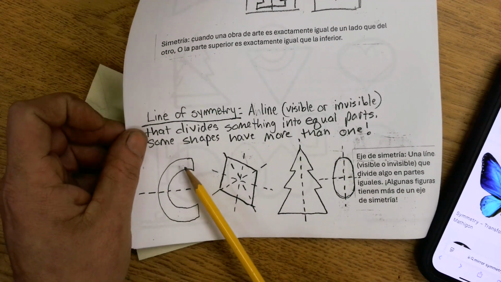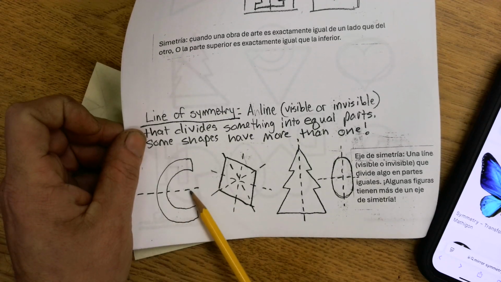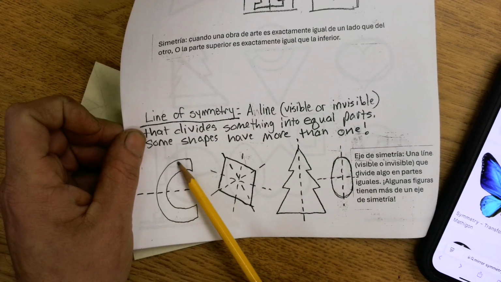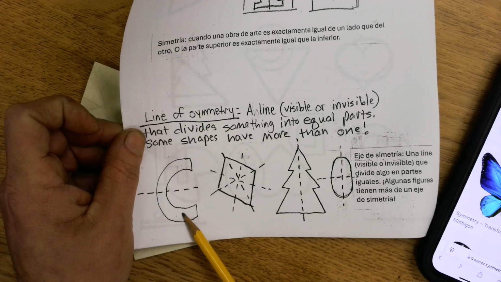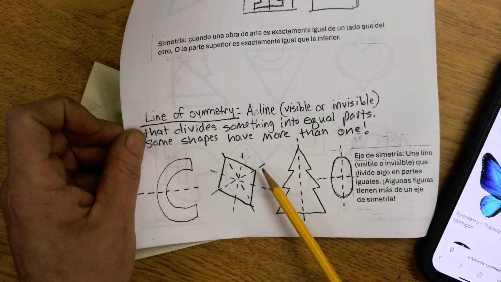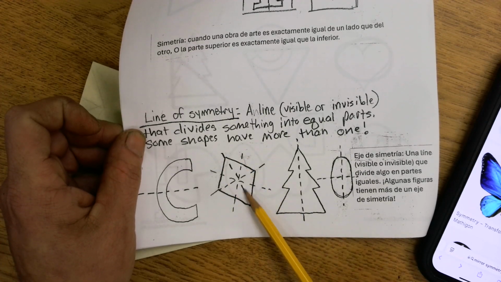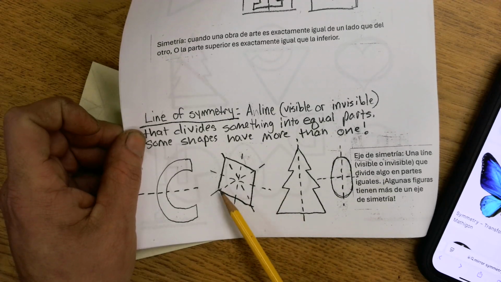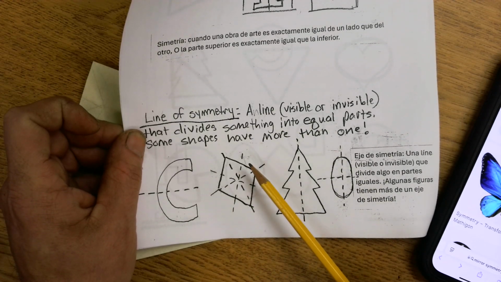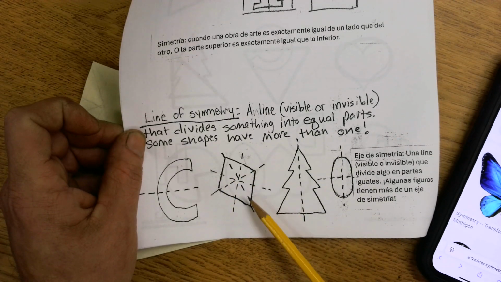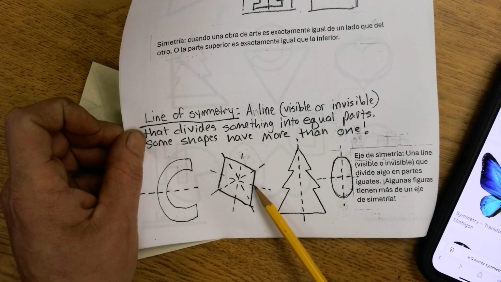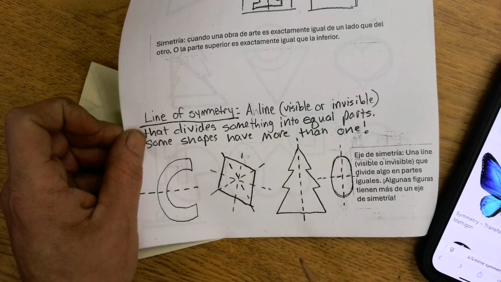So if you look at the letter C here, I can divide it this way, and the top is exactly the same as the bottom. The diamond has more than one line of symmetry. You can see it here. So I know I can divide it this way. The top is the same as the bottom here. I can divide it this way, where the sides are the same, or I can divide it the two other ways, and it will still be exactly the same as one side as on the other. So we have 4 lines of symmetry there.